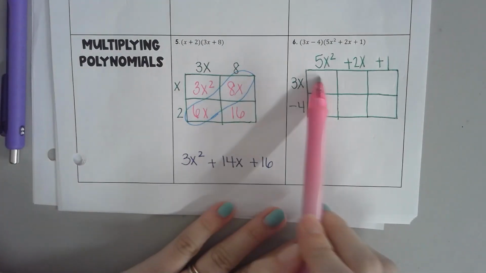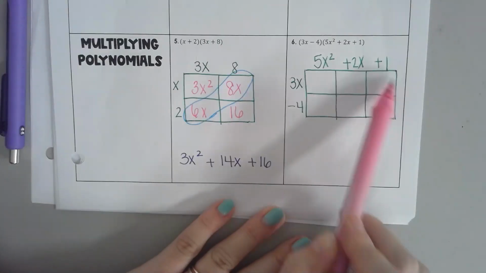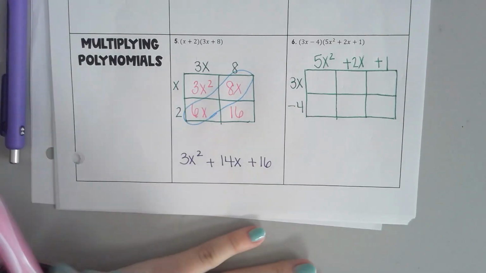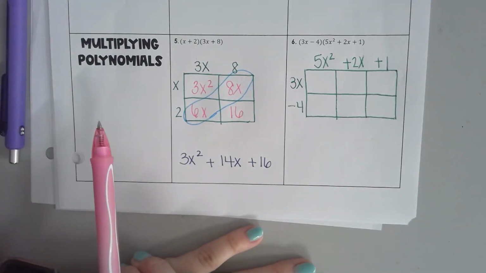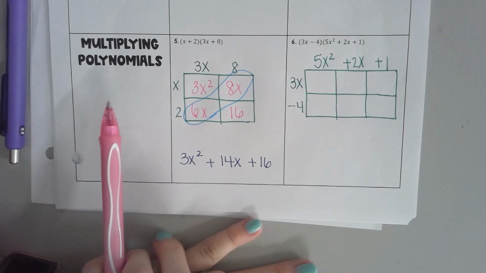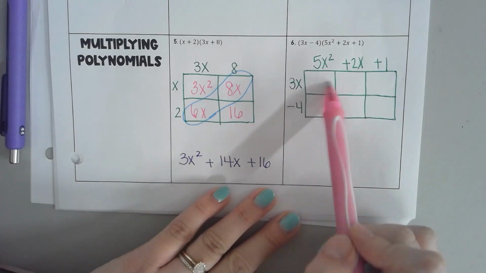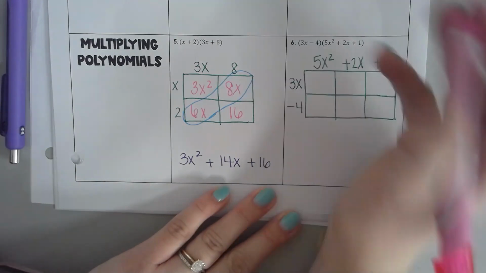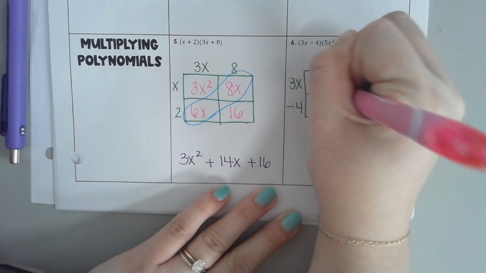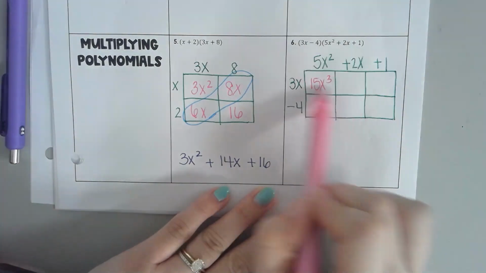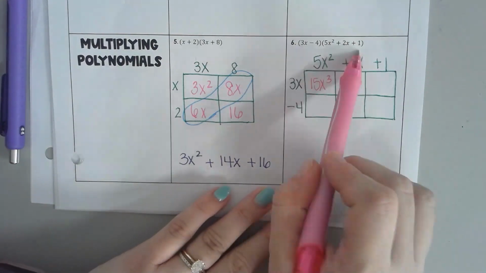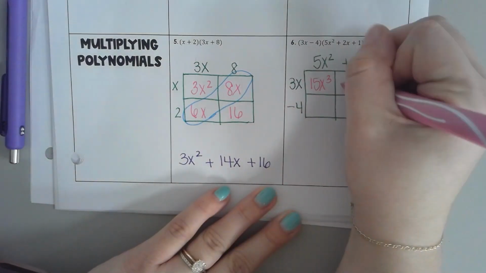So see, like when I am completed, every single one of these little boxes should have something in it. And you'll know right away if it doesn't. 5x squared times 3x. Yes. 3x times 2x. 6x squared.